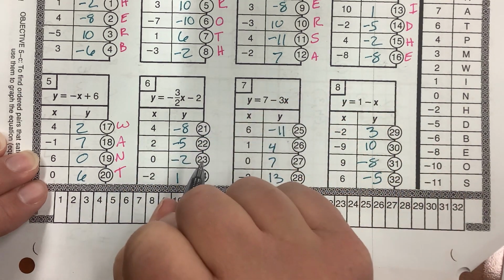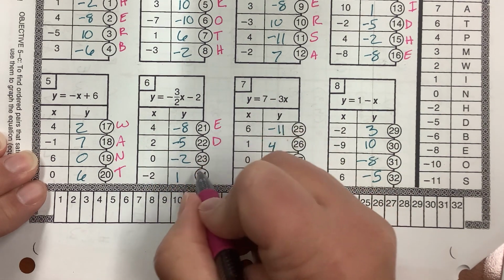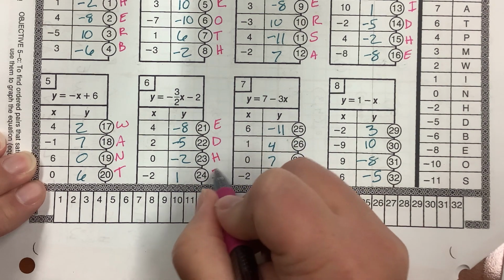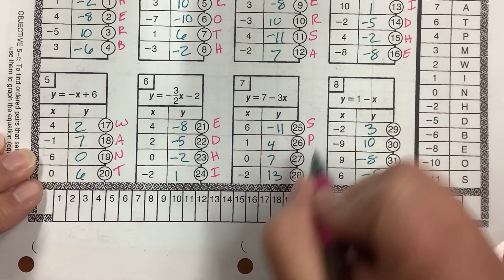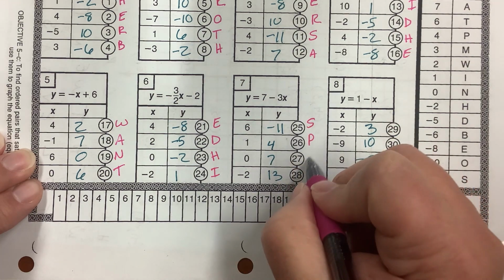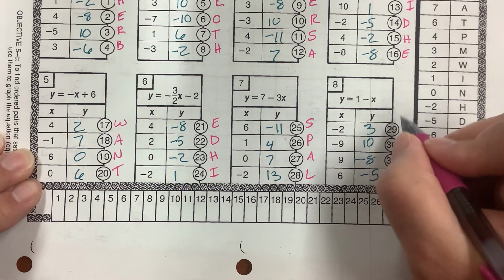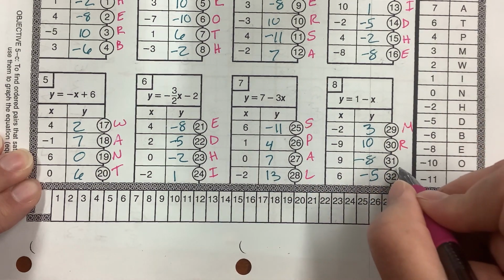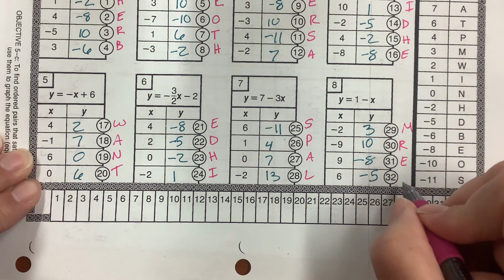What's negative 8? E. I should know that by now. Negative 5 is D. Negative 2 is H. 1 is I. Negative 11 is S. Positive 4 is P. Positive 7 is A. 13, L. 3, M. 10, R. Negative 8, E. Negative 5, D.